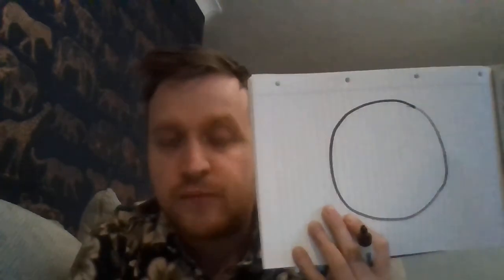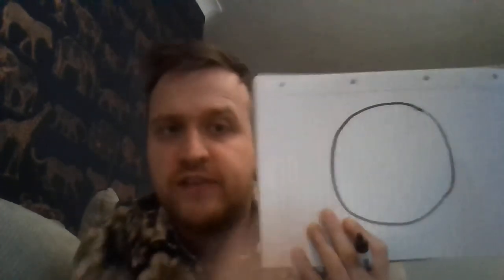And our last question, I asked you, how many straight sides does a circle have? Well, it has 0 straight sides because it has 1 curved side.